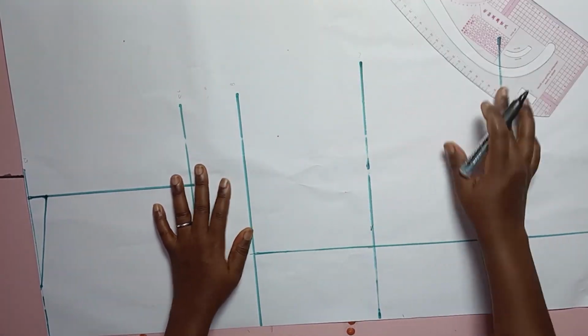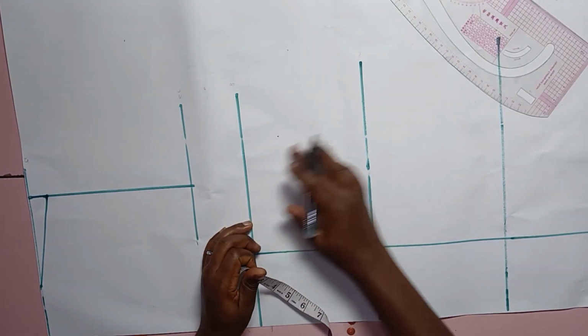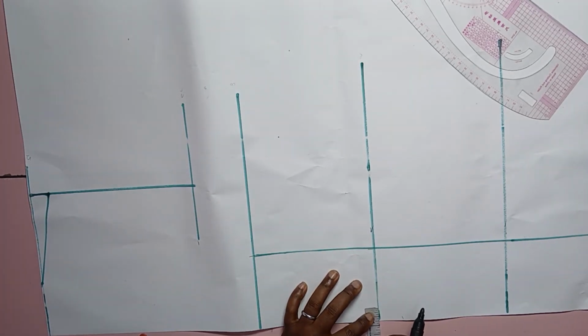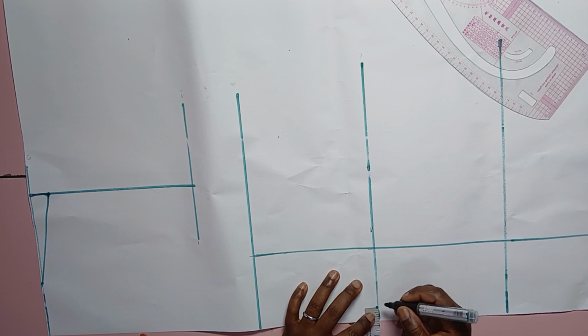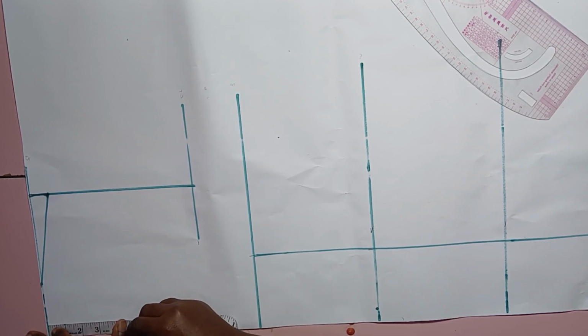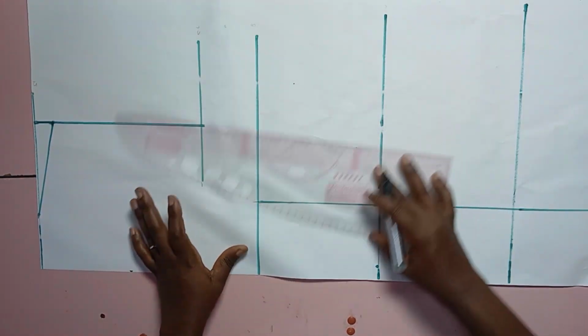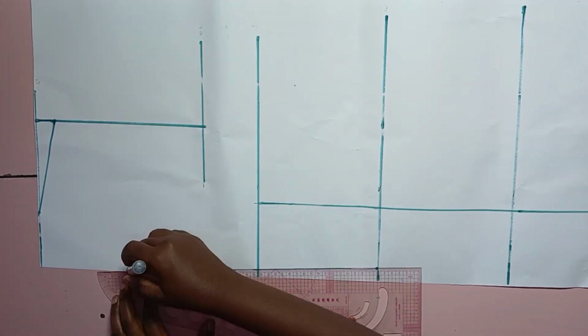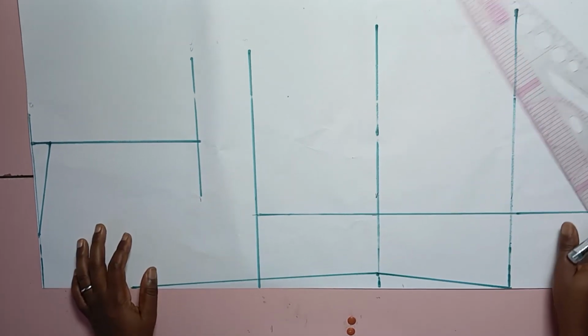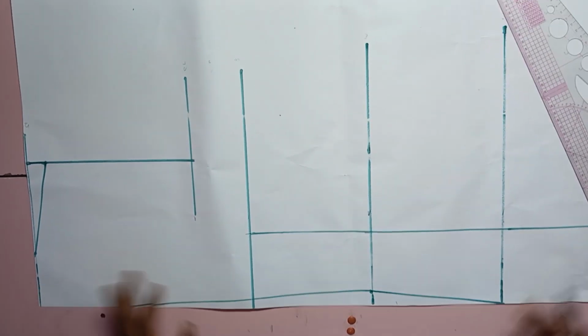So we have this now. Before we input our waist and bust measurements, we're going to be doing a sway bar for the zipper at the back. So on my waistline, I'm going to go in by 0.75 and connect it to around 5 or 6 inches of this center back here. Okay, so now we can go ahead to input our measurement.